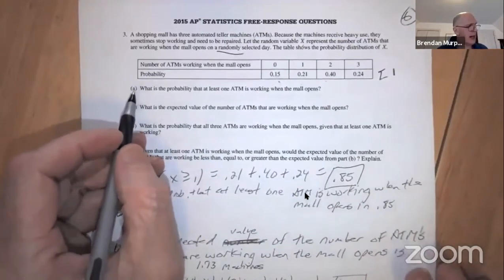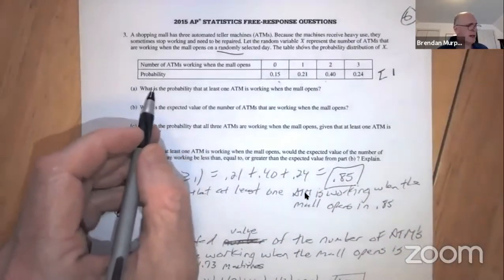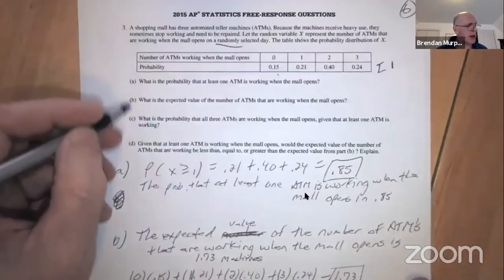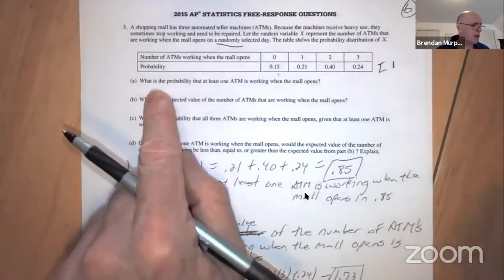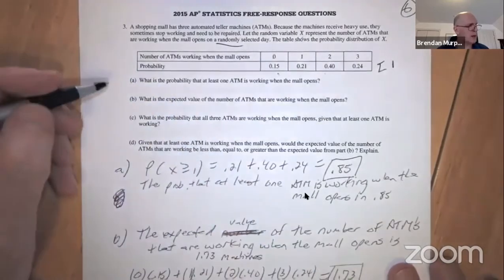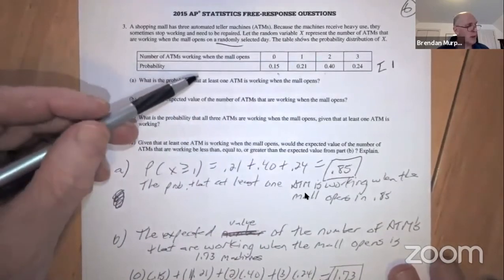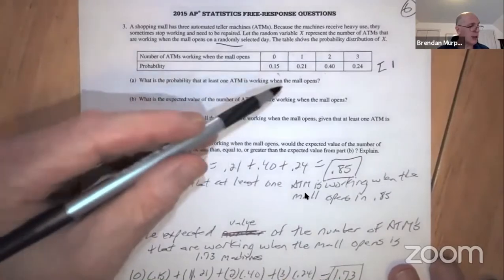And so part A, I don't think I did this one on Monday, but maybe parts A and B are more what I did Monday. It's a nice problem, so I want to do all four parts. What is the probability that at least one ATM is working when the mall opens?